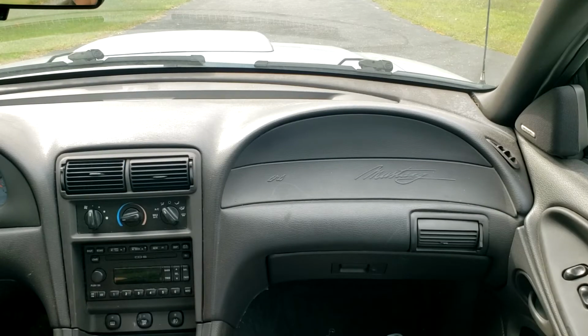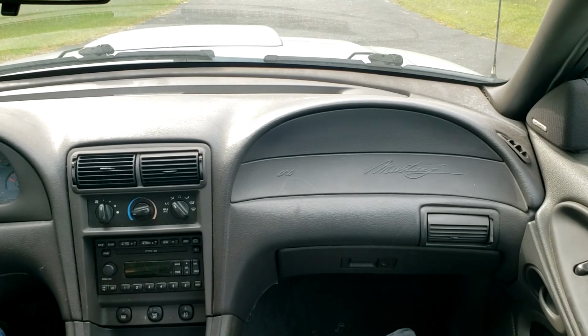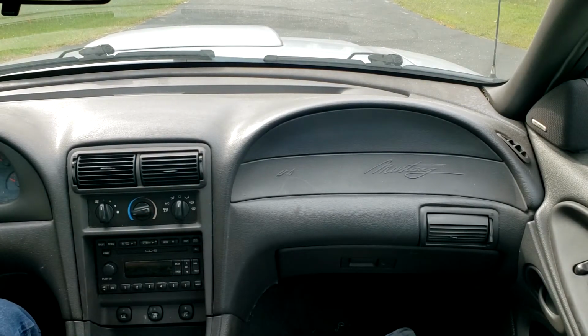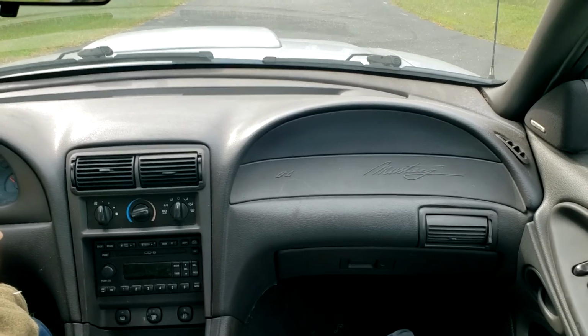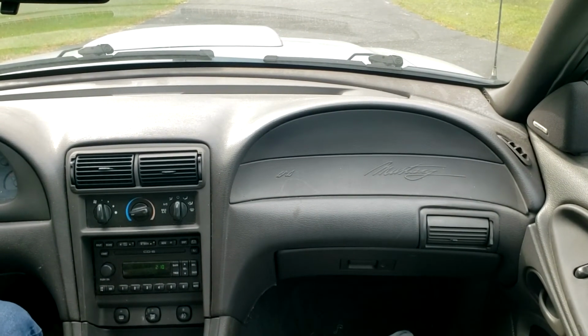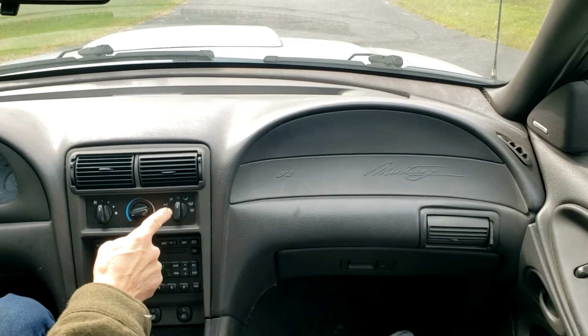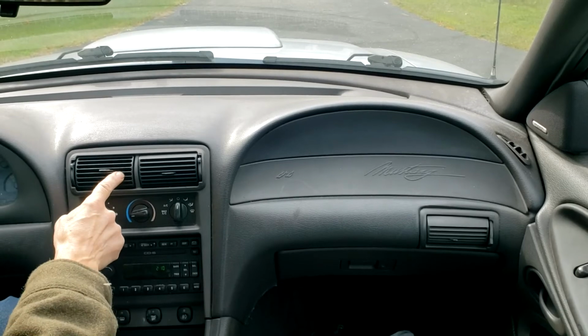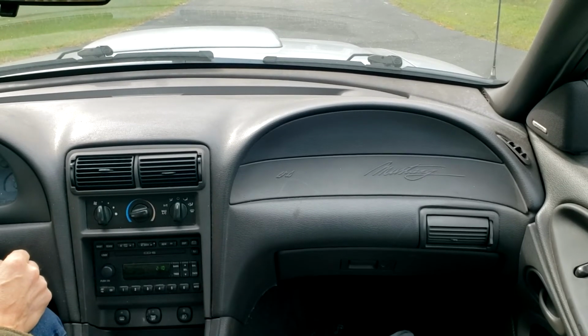Okay, so start up the car. Turn this off. Okay, if this is working properly the way it's supposed to work now, as soon as I switch this to any position, this fan, the blower, should come on.